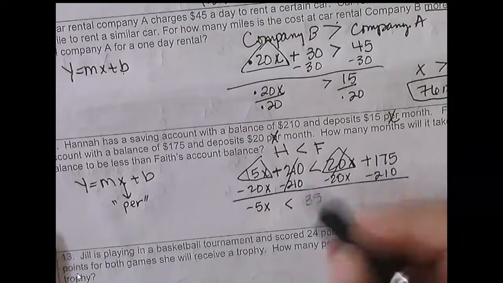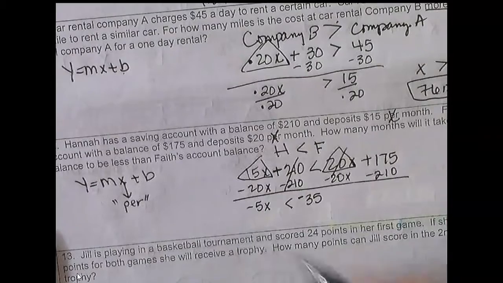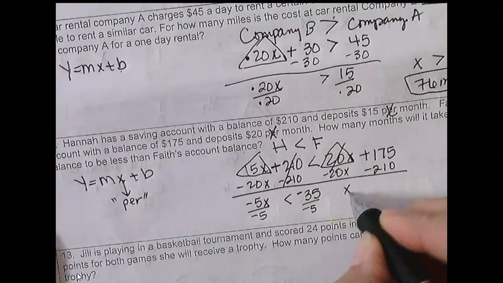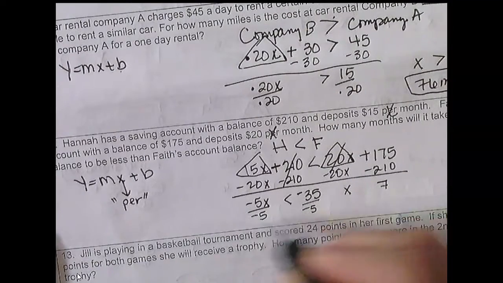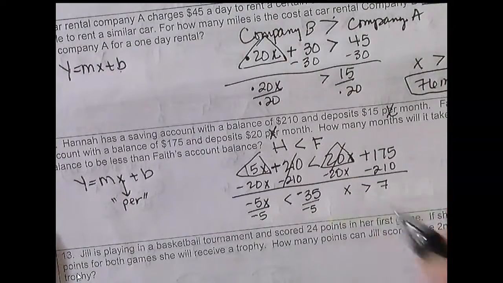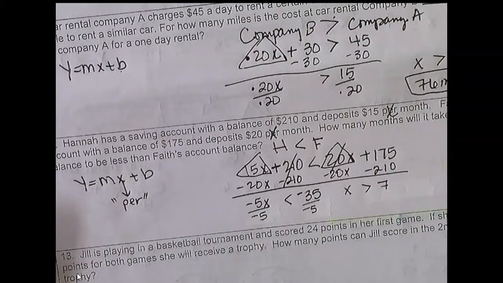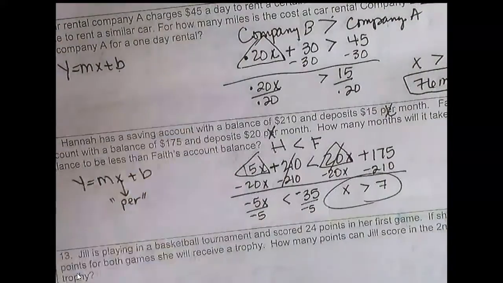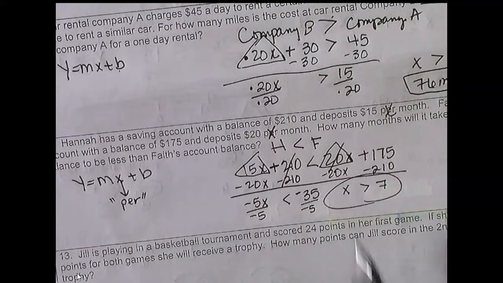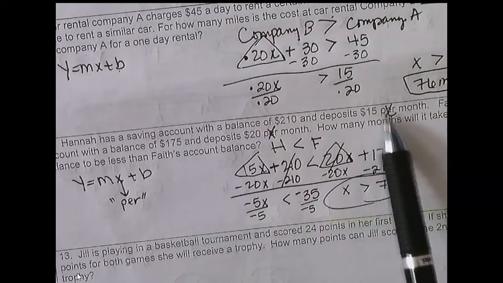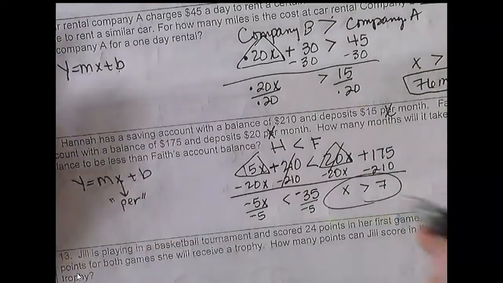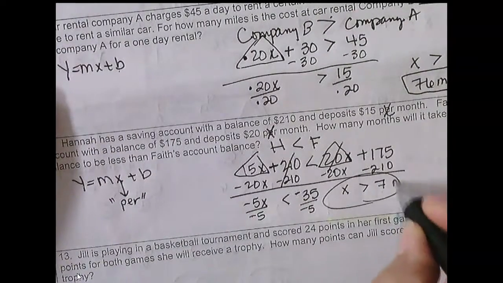Keep the sign of the bigger. Negative 35. So divide by negative 5. And then you would get x 7. And when you flip the sign because of these negatives, so x is greater than 7. So be mindful. That's true. But 7's not right. It has to be more than 7. And 7 what? What is x? Go back. That's $15 per month. So I'm assuming x is months. So it has to be x is greater than 7 months.